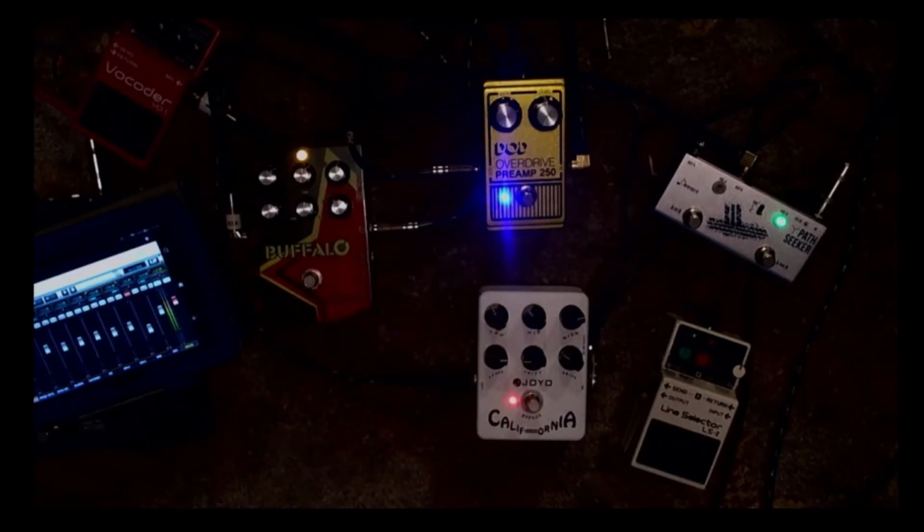So let me play you a little bit. This is through the distorted channel.